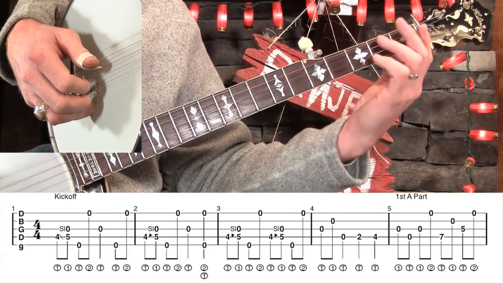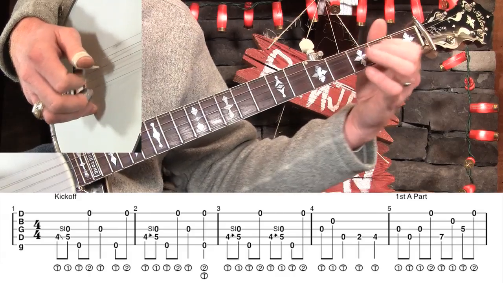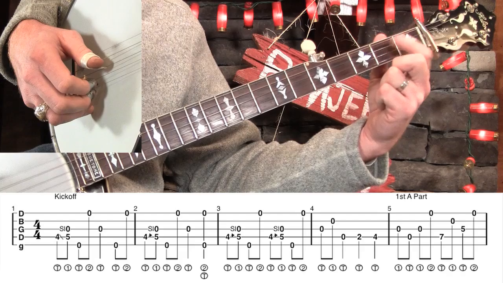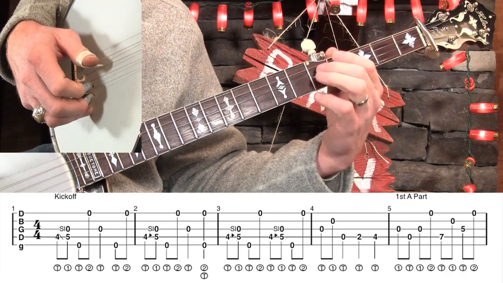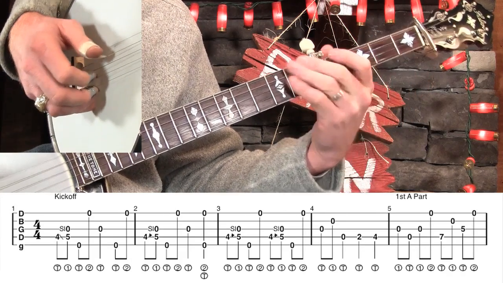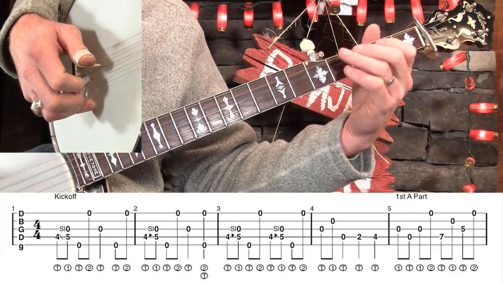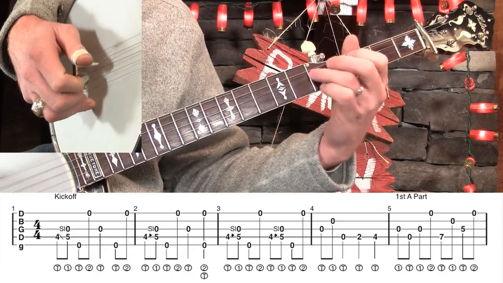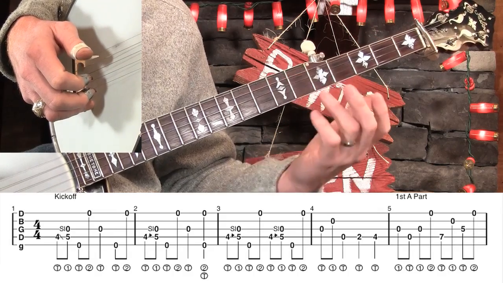Now yes, you could get those notes down here, but then you'd have to play some single string stuff. You could get a 2nd fret of G string and then jump up to the 5th fret there. So it would sound like this. And if that's easier for you to do, that's fine. I just like jumping up to the 7th fret. I think it sounds better.